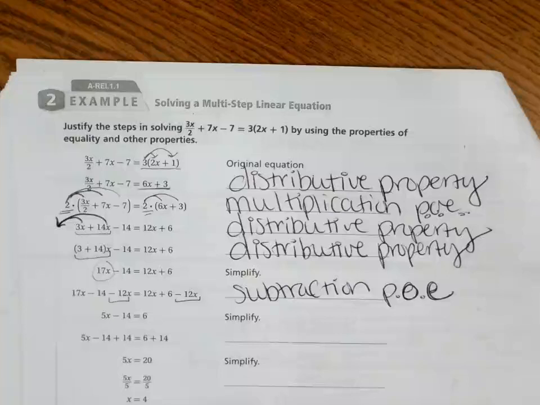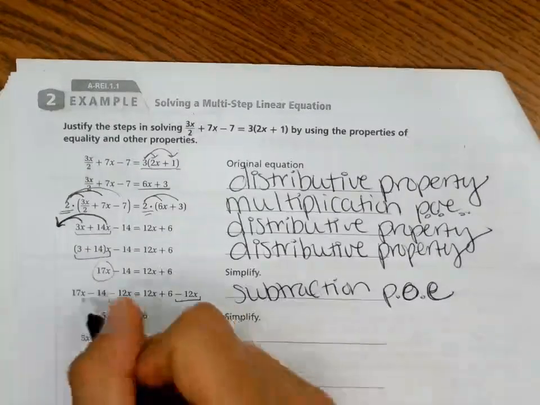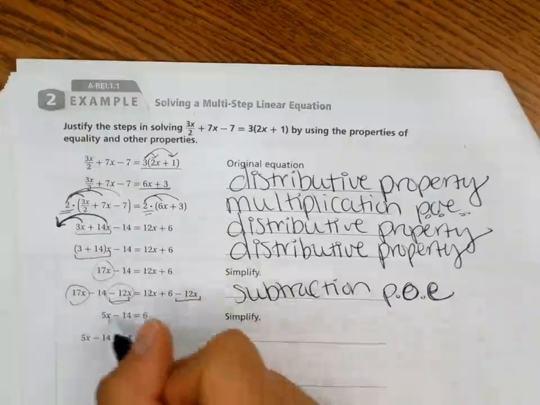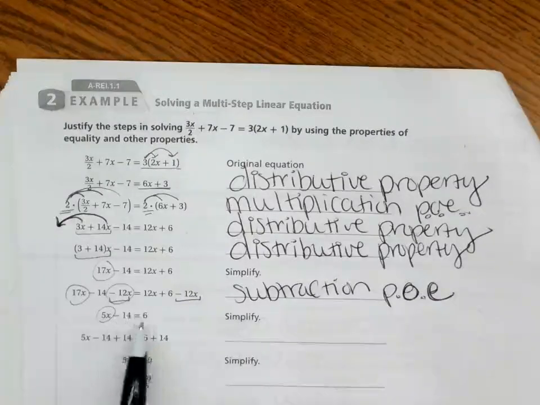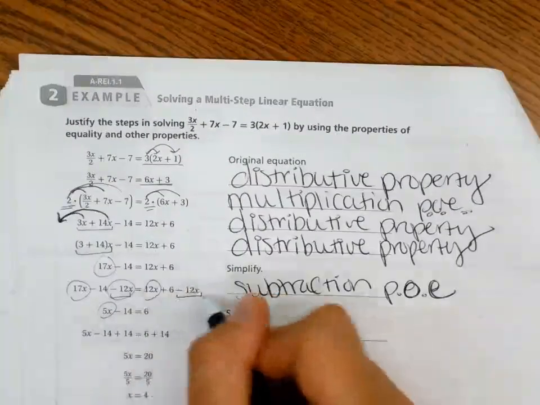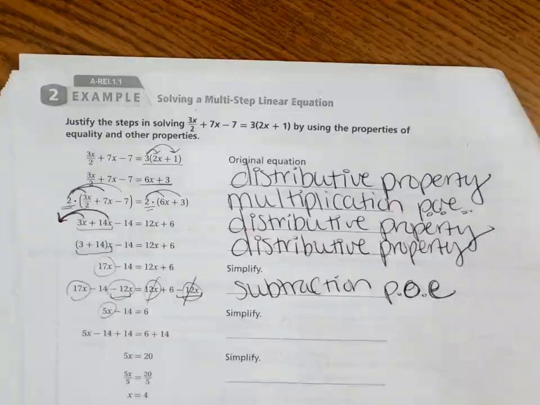Then they're going to combine those like terms. So instead of doing that reverse distributive property nonsense, they just do it all in one step like a normal person would. So you have 17x's minus 12x's, that's 5x's. Minus 14 equals, and then the same thing here. The 12x and the negative 12x cancel each other out, leaving you with 6. That's just simplifying. They're combining like terms, right?